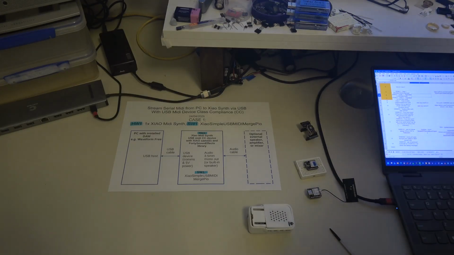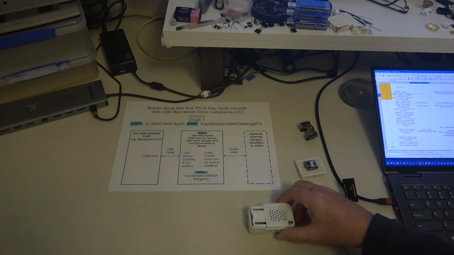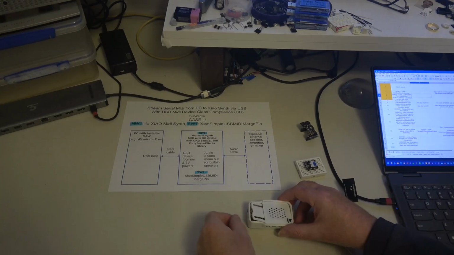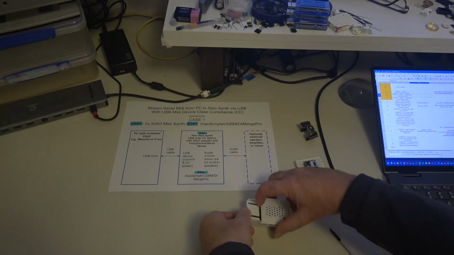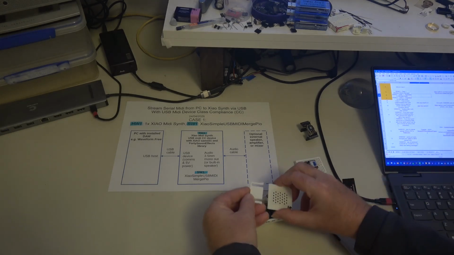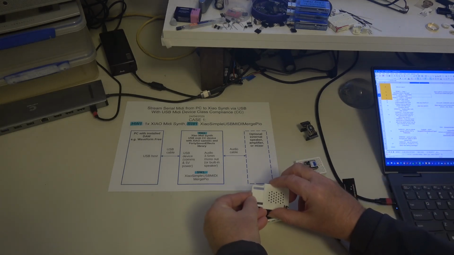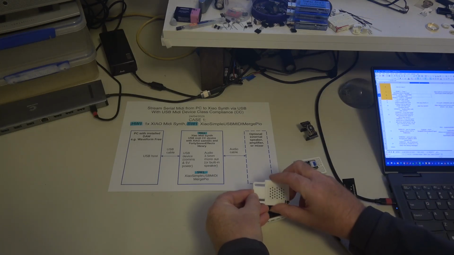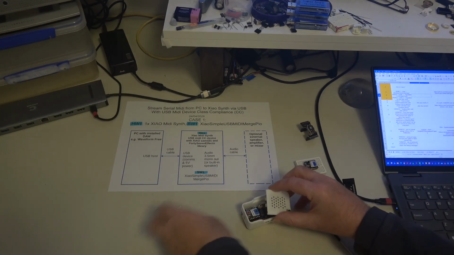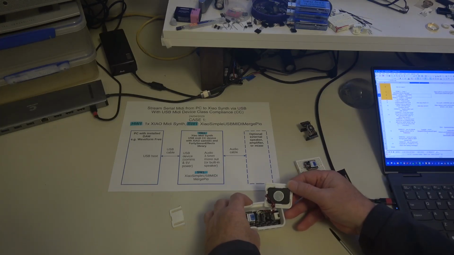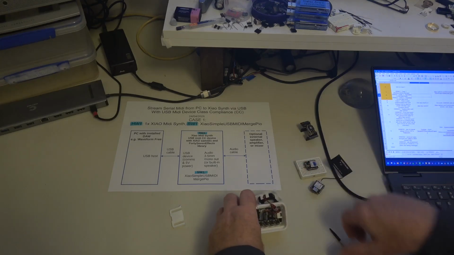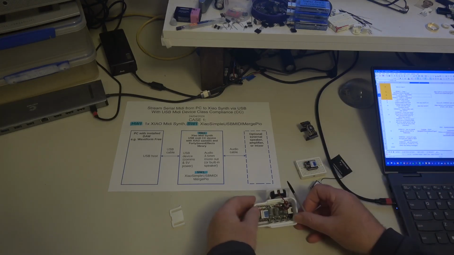And finally, I want to just say a few words about how I modified the standard Xiao hardware synthesizer. So with a flat bladed screwdriver you can actually take this section off. So originally these were connected like this, and I just put a hacksaw through there to get some more access. Behind here you can see the small internal speaker.